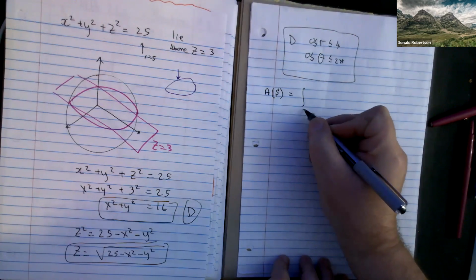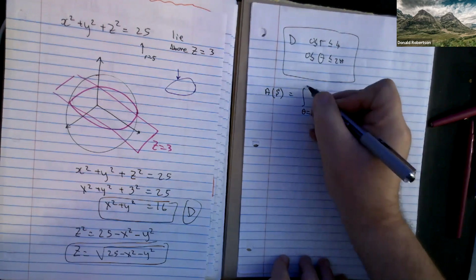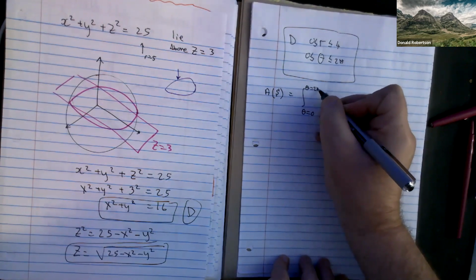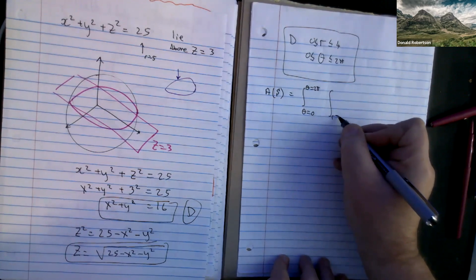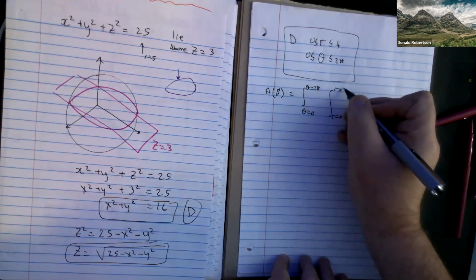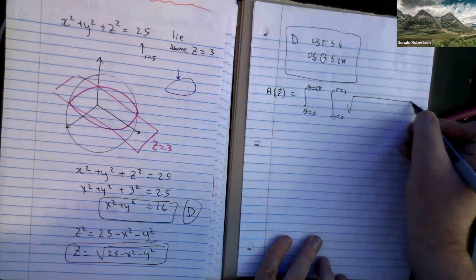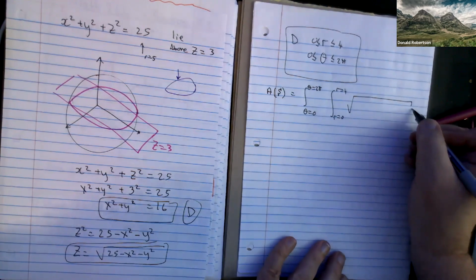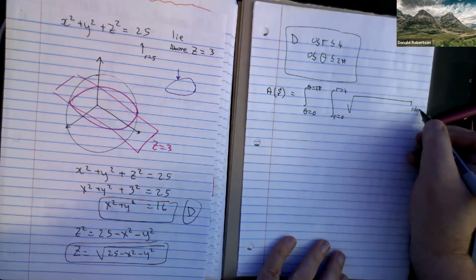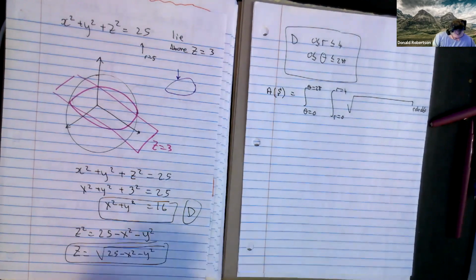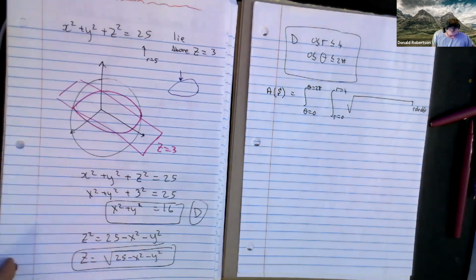The integral from theta equals 0 to 2 pi, r equals 0 to 4, the square root of a whole load of stuff, r dr d theta. And then it gets ugly.